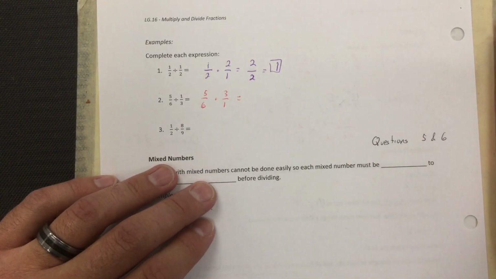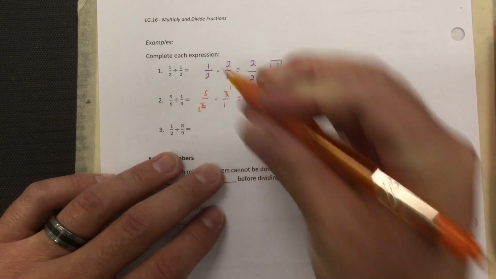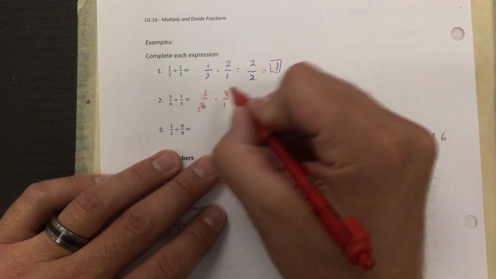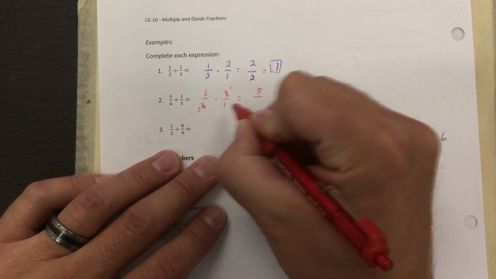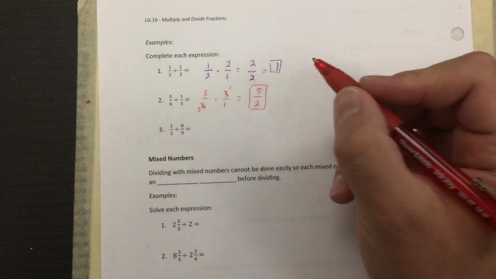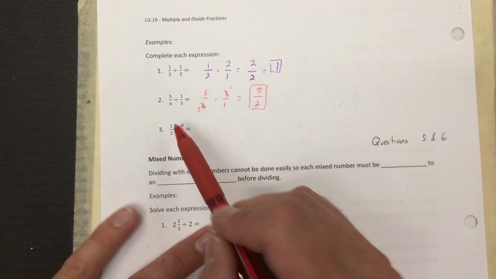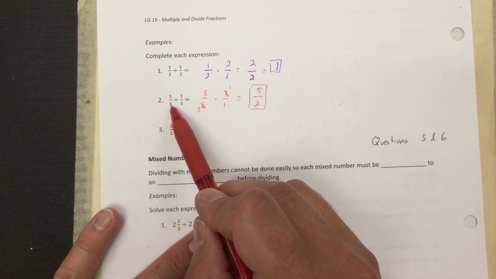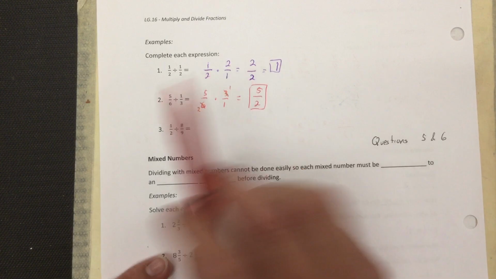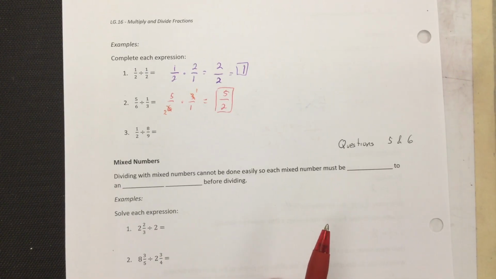If we simplify, we divide this by 3 and this by 3, and we get 5 times 1 is 5, 2 times 1 is 2, so an answer of 5 over 2, which would be our final answer. So how many times can 1/3 be taken out of 5 over 6? Well, 2.5 times.